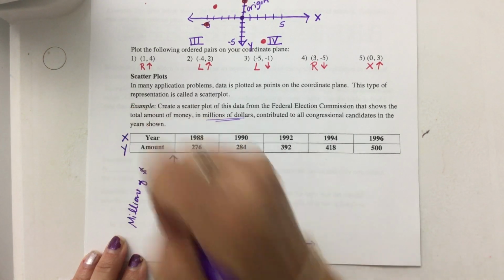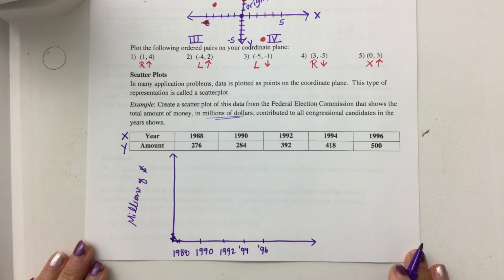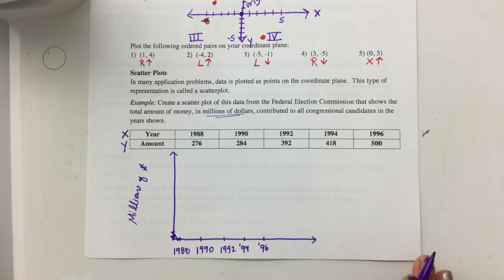millions of dollars. Nice. I wish I had $1 million, and I wish you guys all had millions of dollars too. That would be great.